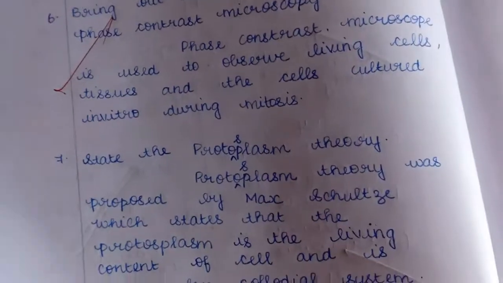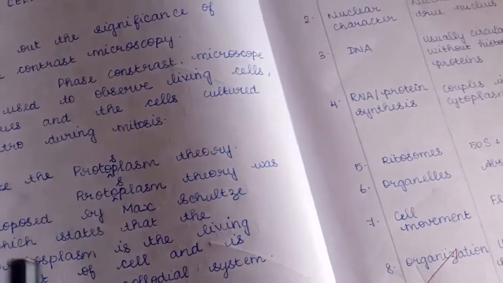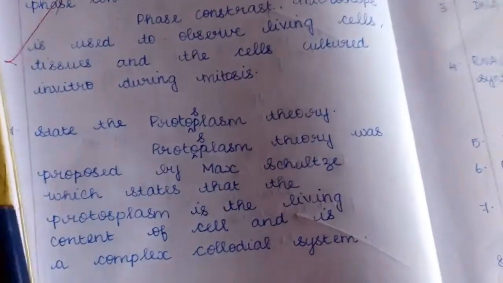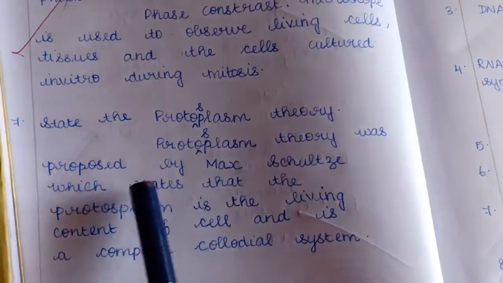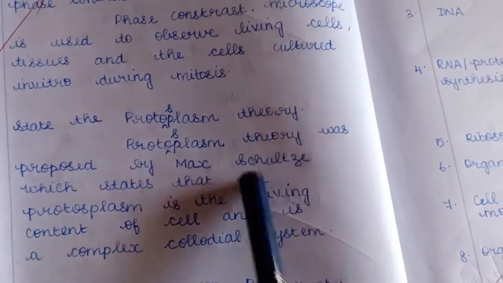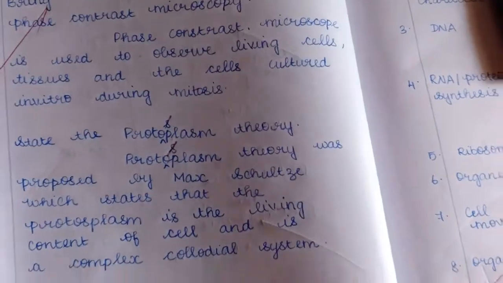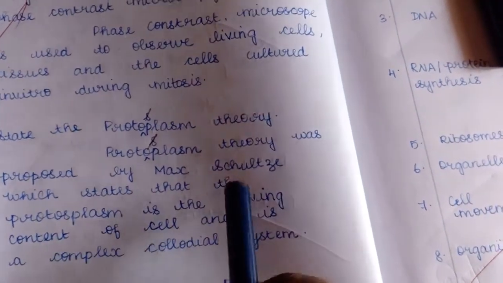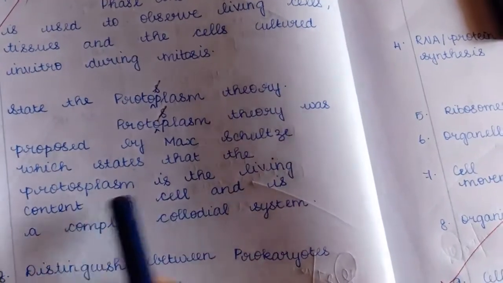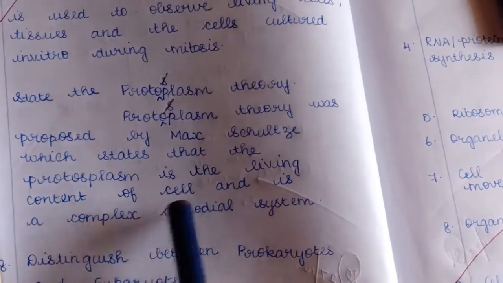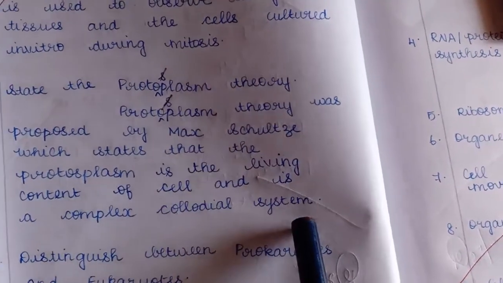The second question, 7th question, explain the protoplast theory. State the protoplast theory. Okay, this protoplasm theory was proposed by Maxwell, which states that the protoplasm is the living content of a cell and it is a complex colloidal system.